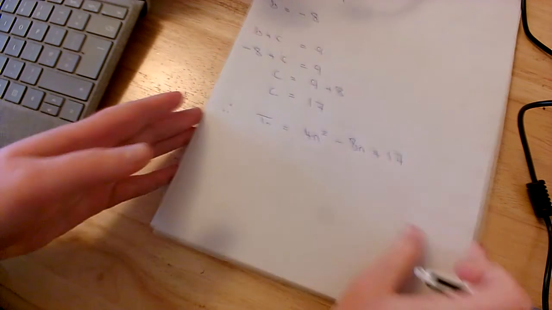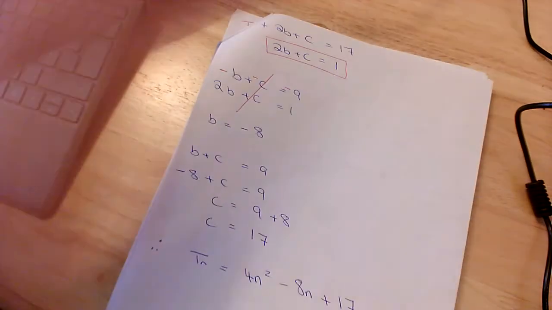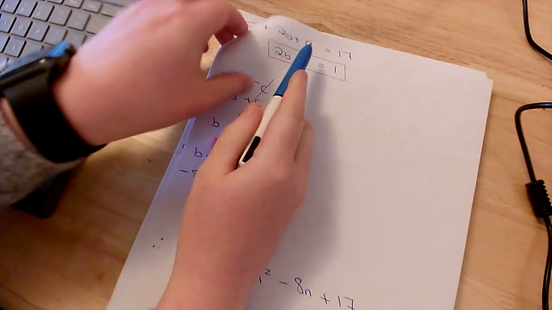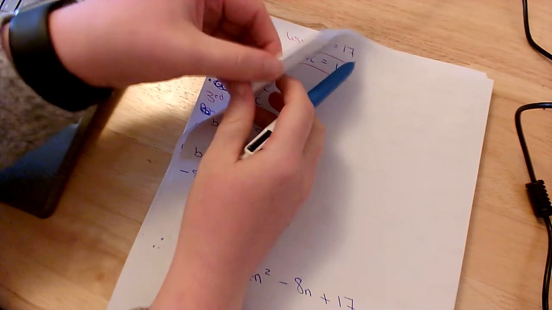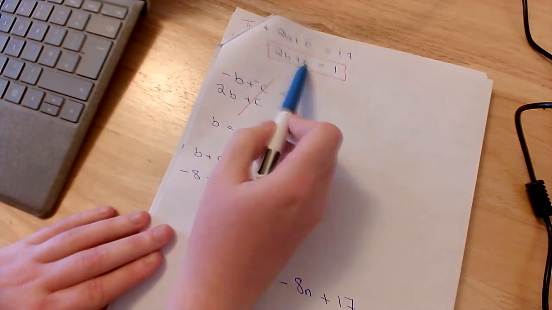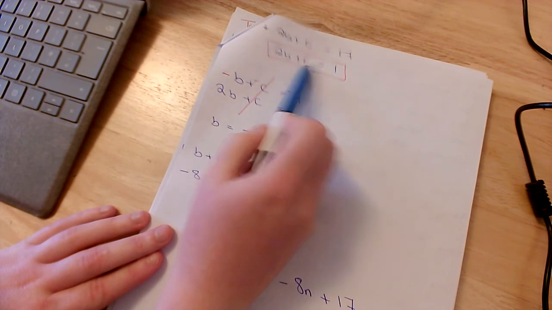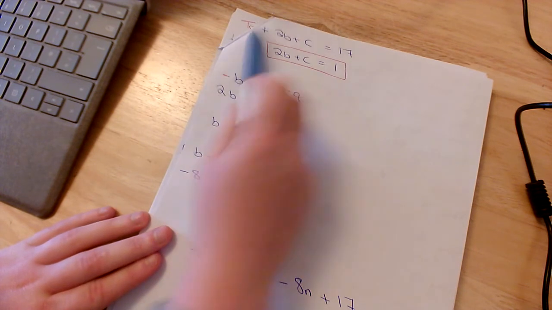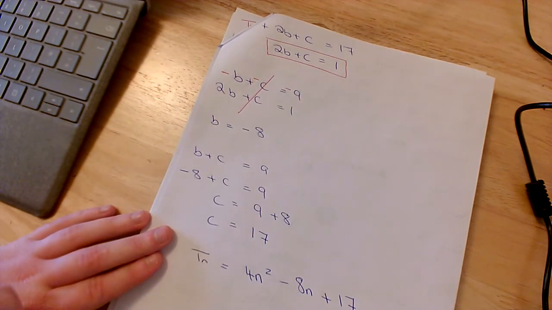Let me write it out here. I have 2b plus c, so that was 16. So 2b plus c is equal to 1, because 17 bring over my plus 16 becomes minus 16.